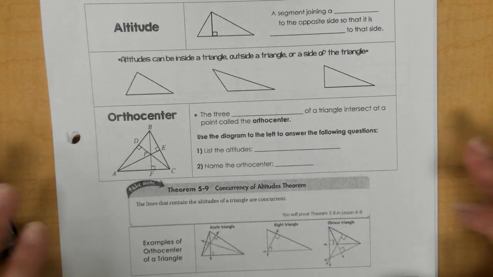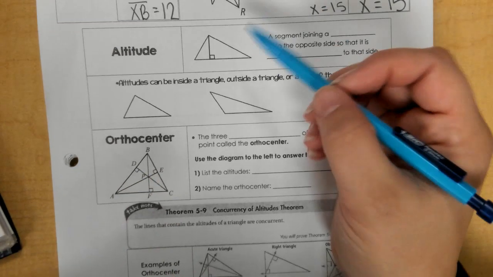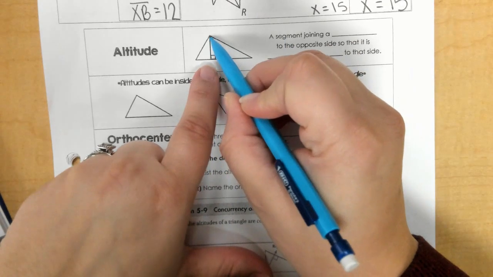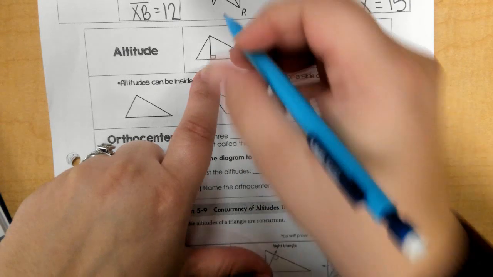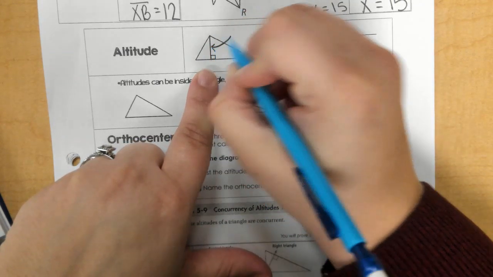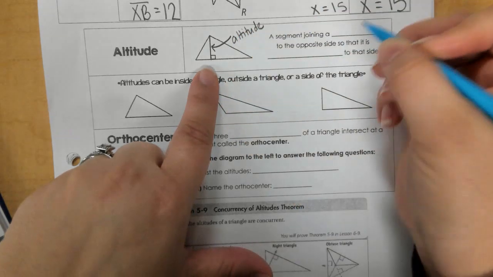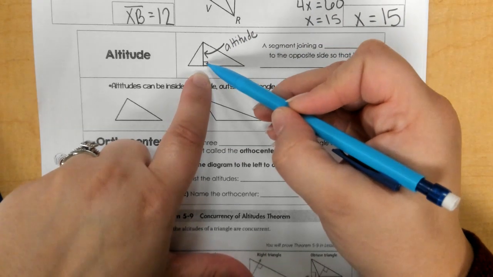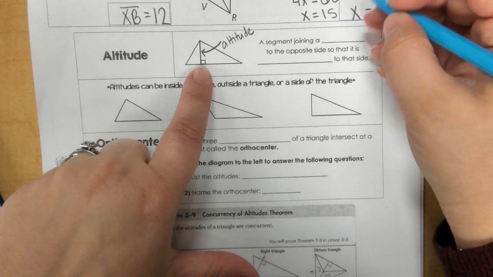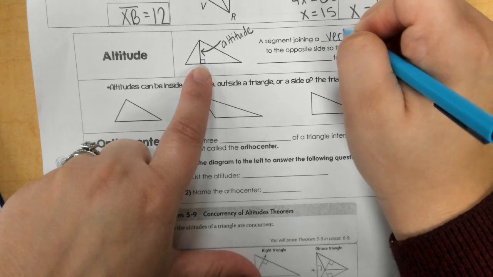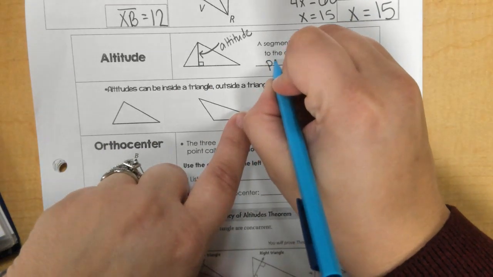All right, now for the new set of vocabulary words, we have altitude and orthocenter. So we need to know that the altitude goes from the vertex and it is perpendicular to the opposite side. So this is your altitude. The biggest hint is that when you see that right angle, we know that this is going to be an altitude. So a segment joining a vertex to the opposite side so that it is perpendicular to that side.